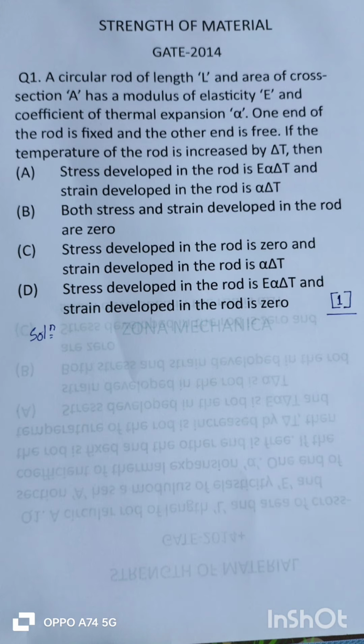Option B, both stress and strain developed in the rod are 0. Option C, stress developed in the rod is 0 and strain developed in the rod is alpha delta T. Option D, stress developed in the rod is E alpha delta T and strain developed in the rod is 0.